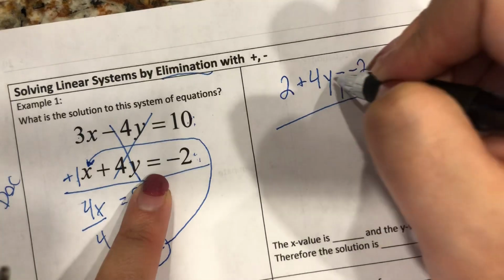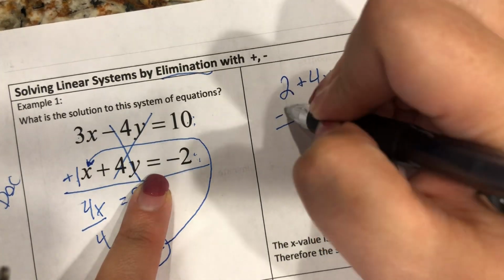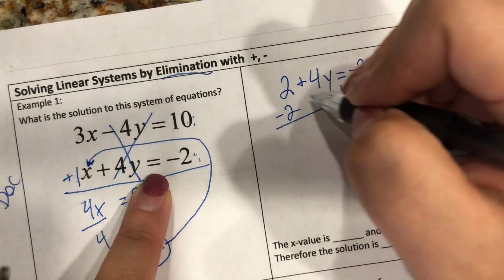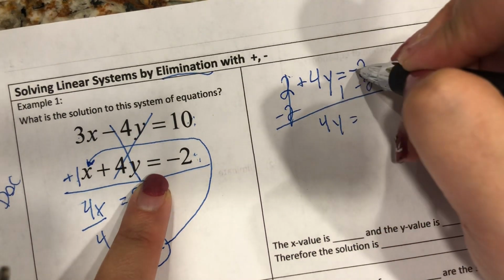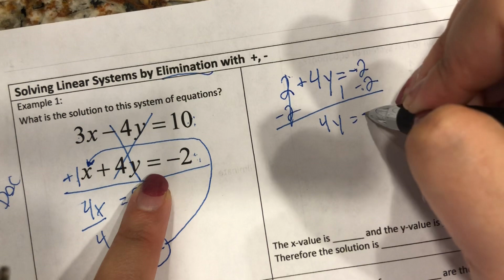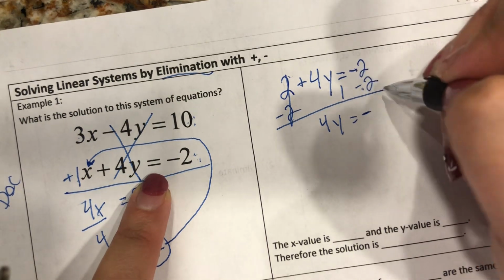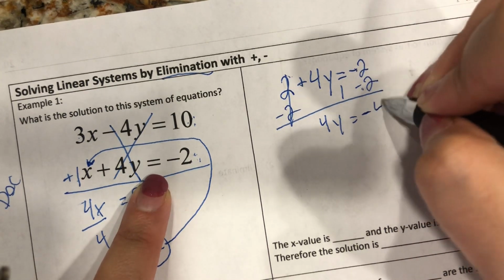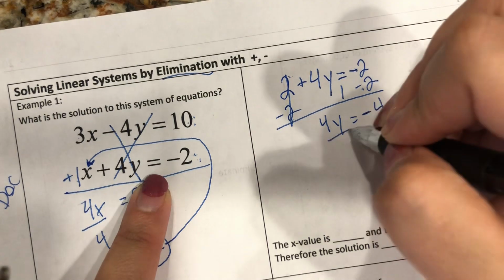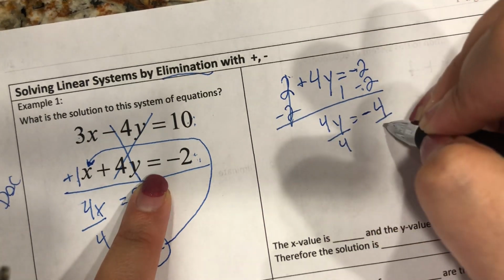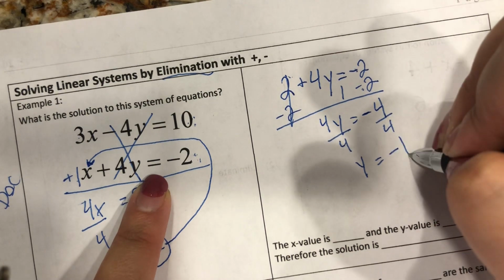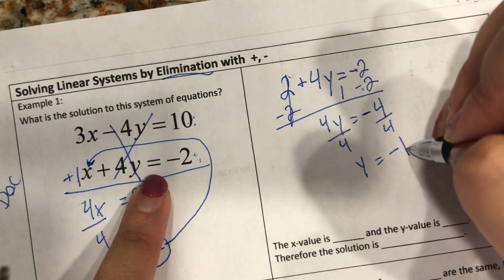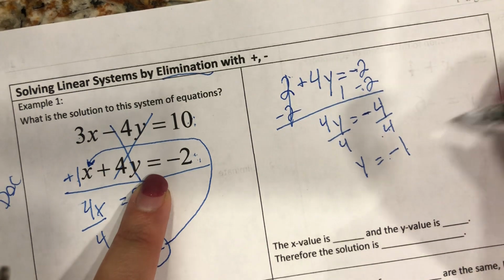Simplify this. I need to make the y by itself, so subtract 2 from both sides. These guys go away. I'm left with 4y equals, same sign, add and keep. I owe you $2, I owe you another $2, so now I owe you $4. Divide both by 4, and I get y equals negative 1, because 4 goes into 4 one time, and a negative and a positive gives me a negative.